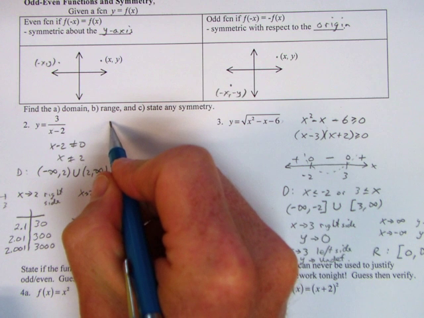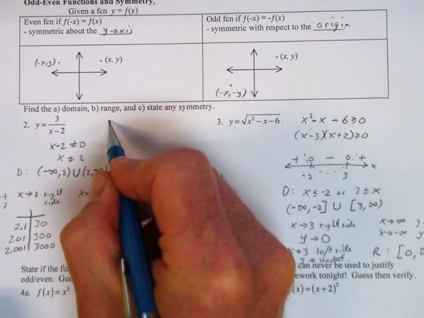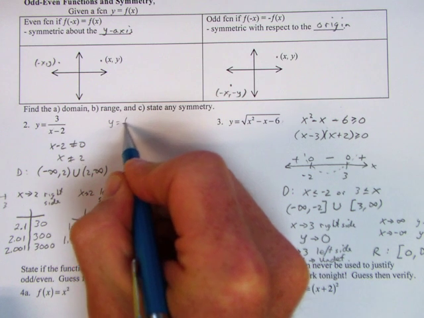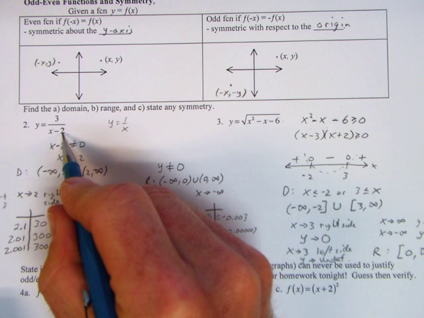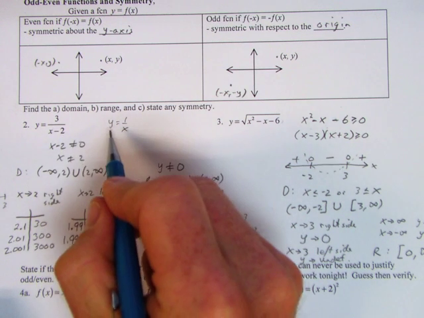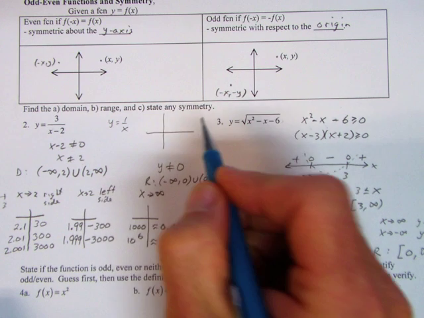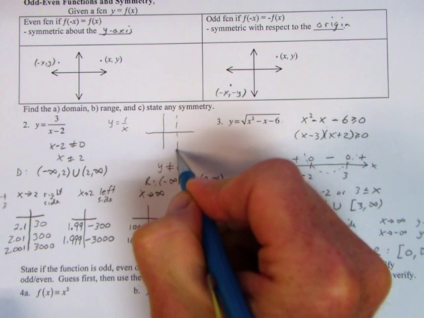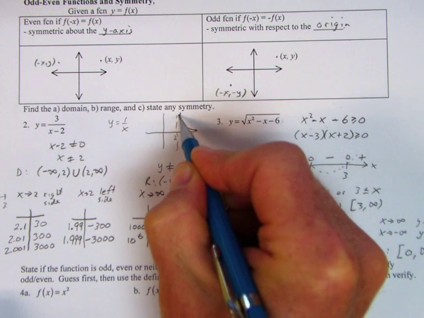This parent graph, the basic function graph that you learned last year, would have been y equals 1 over x. But it's shifted 2 units to the right, because that's what would make this value 0. And the 3 means it's being stretched out. So we have a 2 there, and that is our function here.